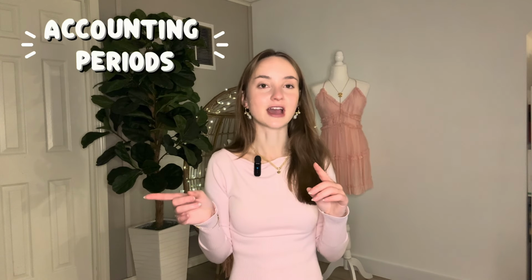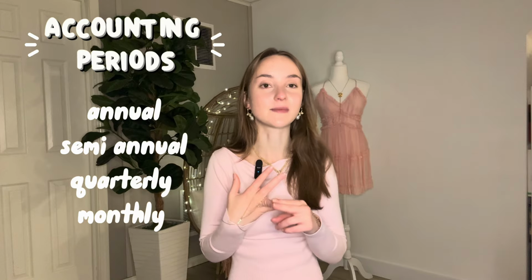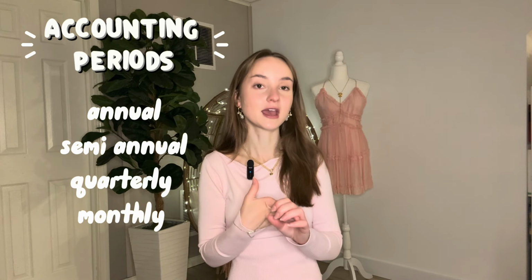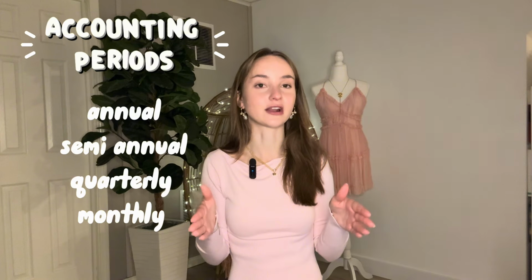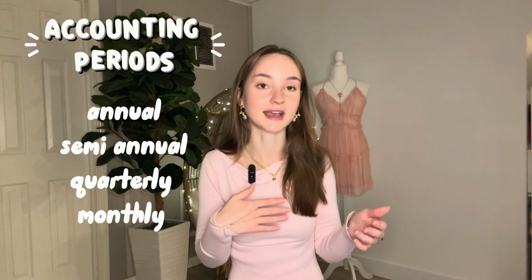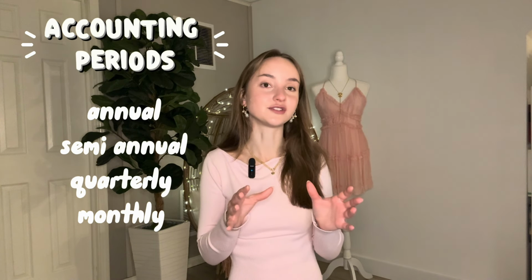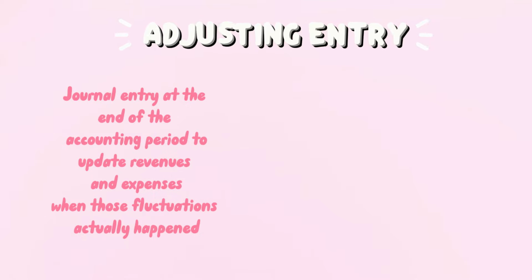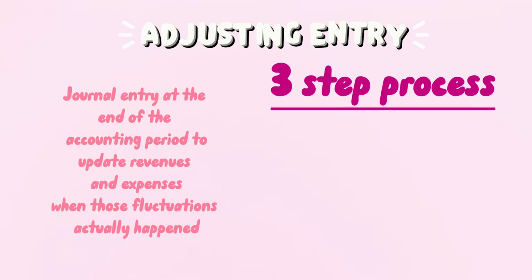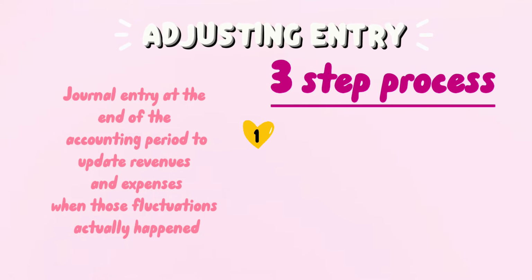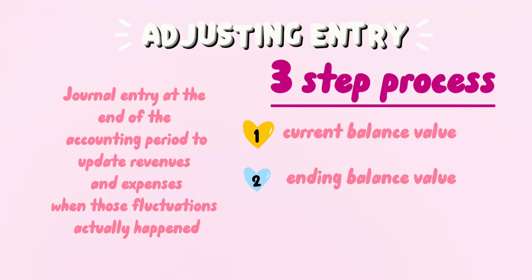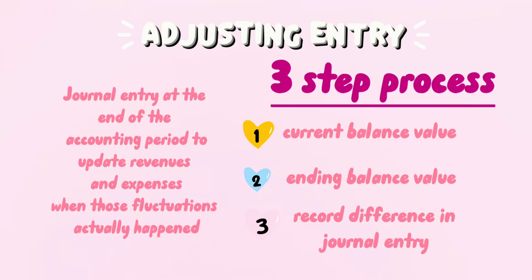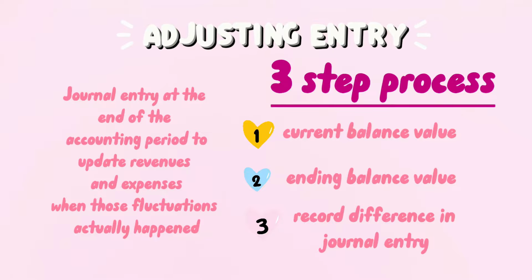Let's go back to those accounting periods we said could be either annual, semi-annual, quarterly, or monthly. Not every transaction is going to start and end in the same accounting period. It might spill over into the next. So for that, we just have to adjust. To record an adjusting entry, it takes 3 simple steps. So look at what an account's current balance is and figure out what it is supposed to equal. That difference will be the adjusting entry for those accounts that you need to record.